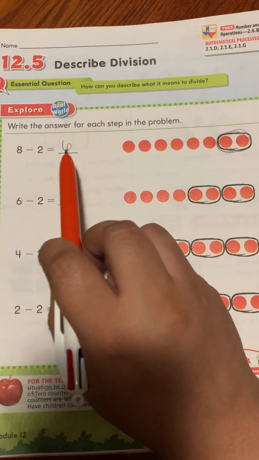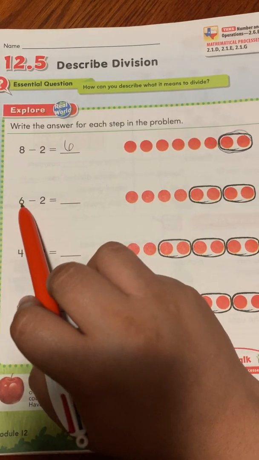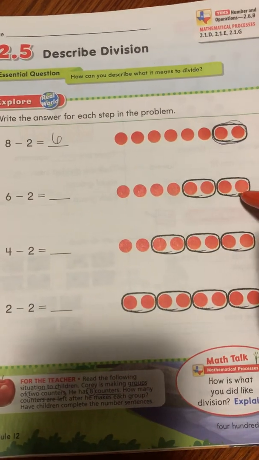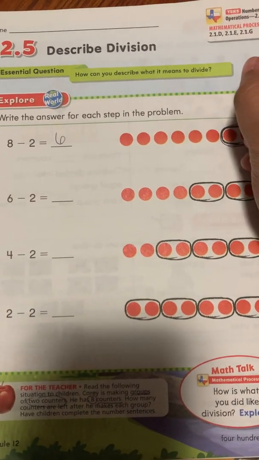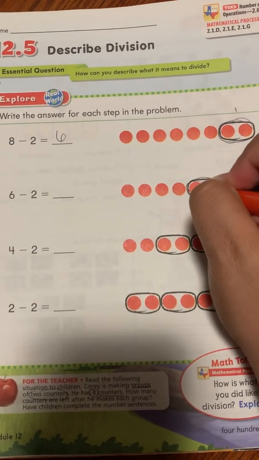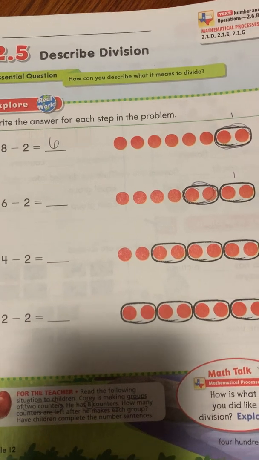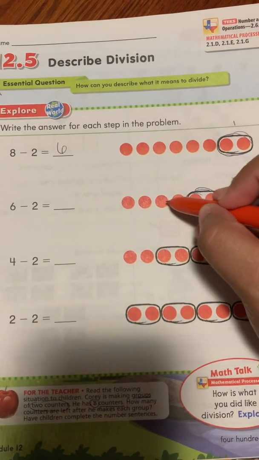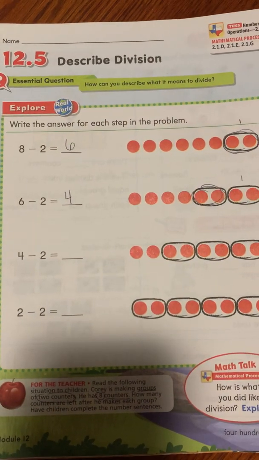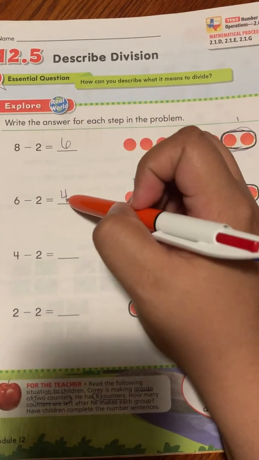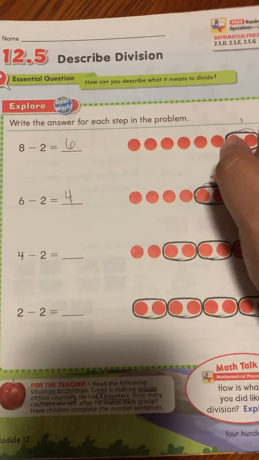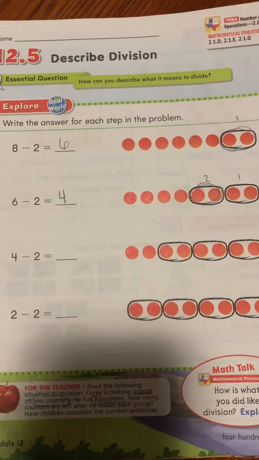Now that's 6, we're going to start with that 6. We have 6 counters left, and then you put 2 more in a group. Here's our first group. We're going to circle another group of 2. So how many counters do you have left? 1, 2, 3, 4. Now this 4, we're going to start with this 4 because now we only have 4 counters left because we already used 2 groups.